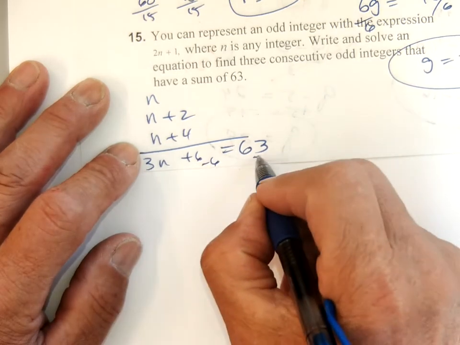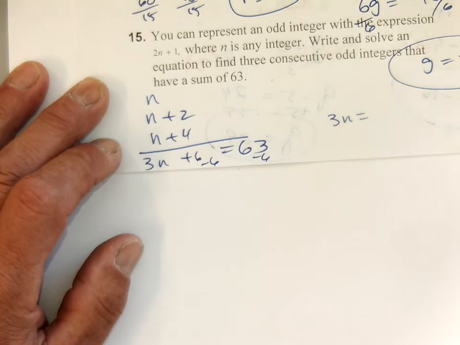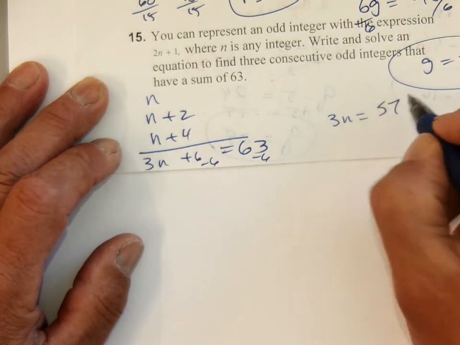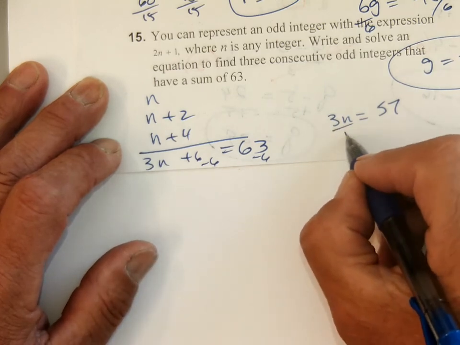I'm running out of room. Minus 6. 3n equals, what's that, 57? 63 minus 6. 57. Divide by 3. I'm going to get 19.